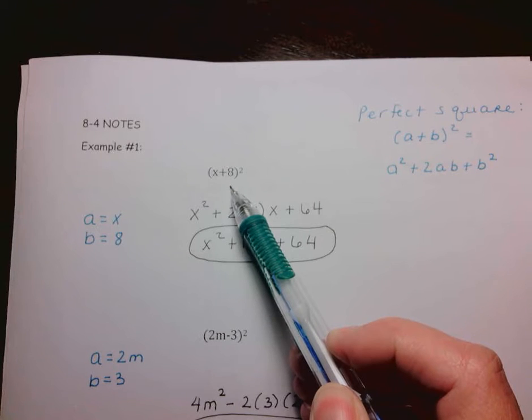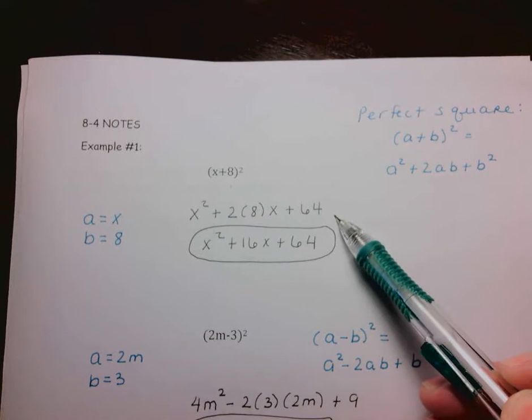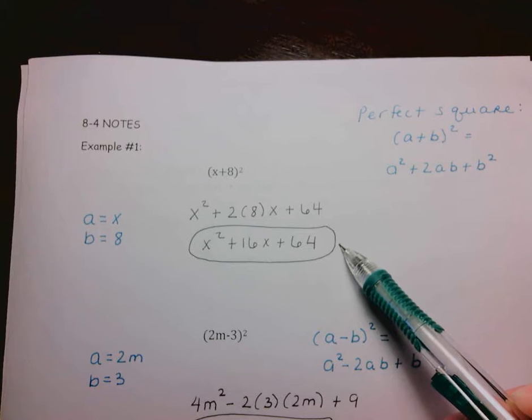But again, you're going to have to trust me that that will waste time for one reason. Time is a very, very precious resource on standardized testing. But not only that, you have to be able to recognize these polynomials as perfect squares.